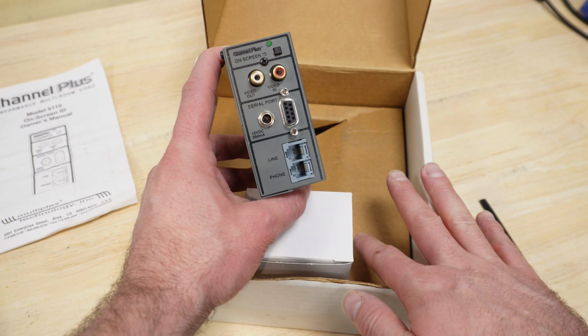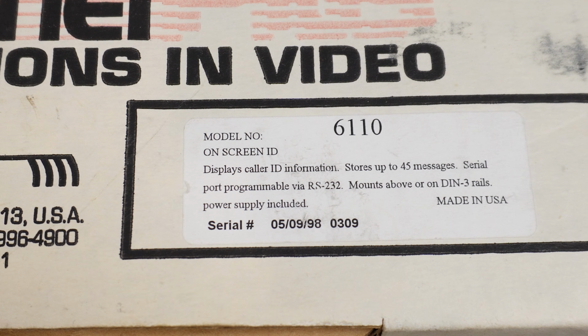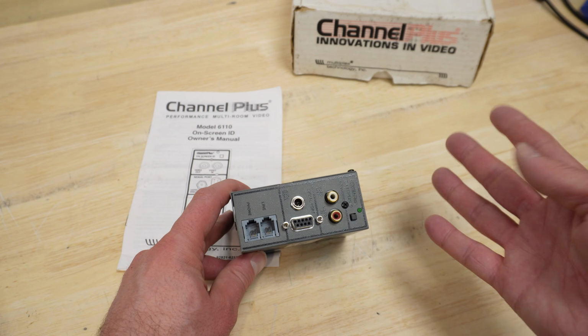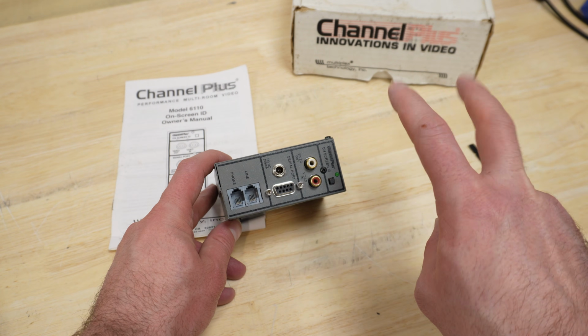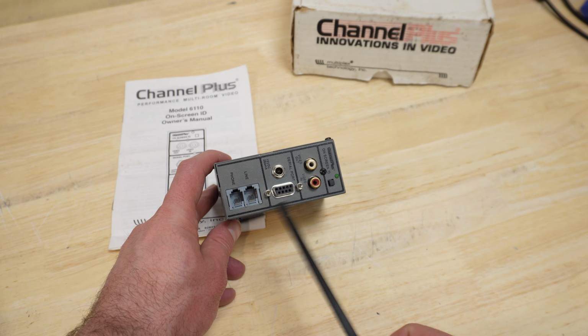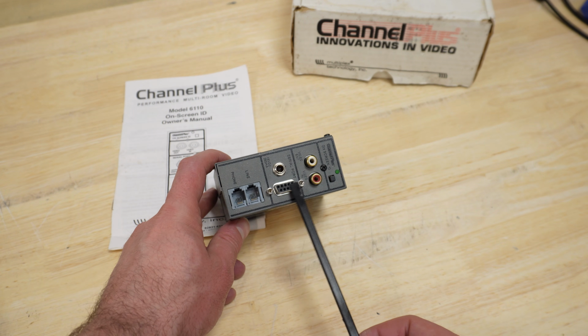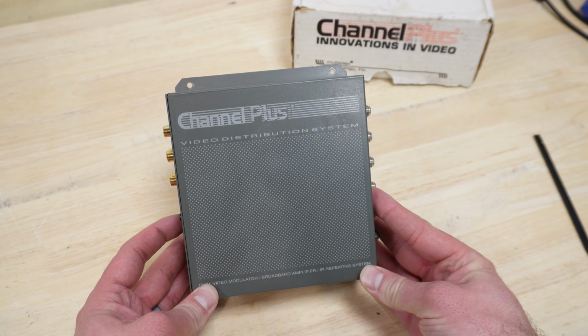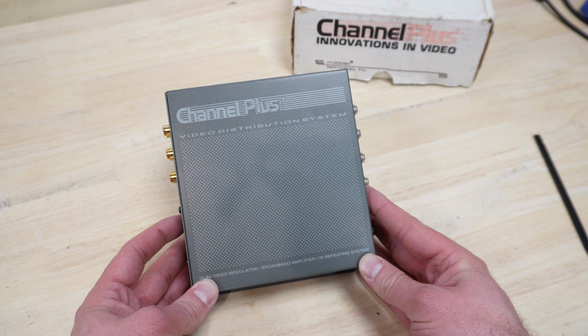This thing came out in the late 90s. This one in particular has a 1998 date stamp on it. And I don't really know who it was for. They must have had some sort of business application in mind, some sort of pro application. Otherwise, I don't think they would have bothered putting this serial port in here and making this thing as advanced as it is. I actually found out about this ChannelPlus brand from these things.